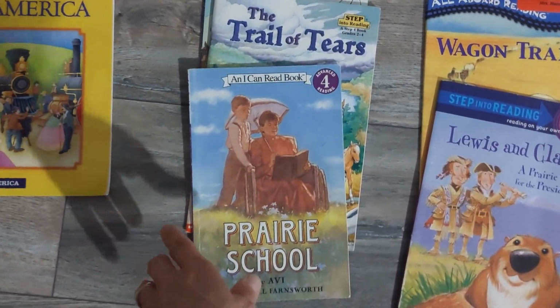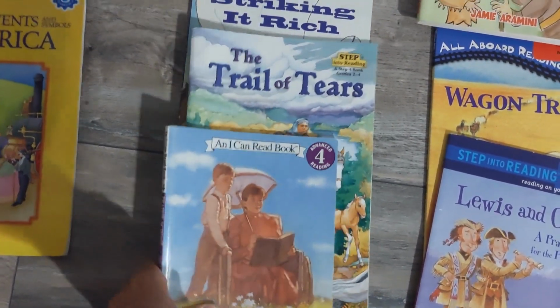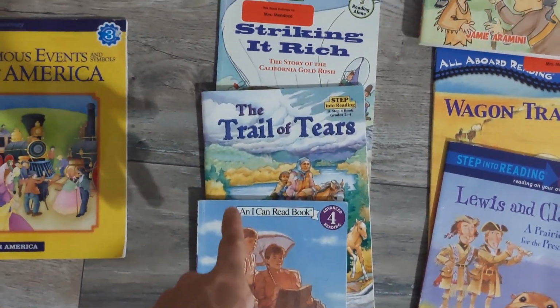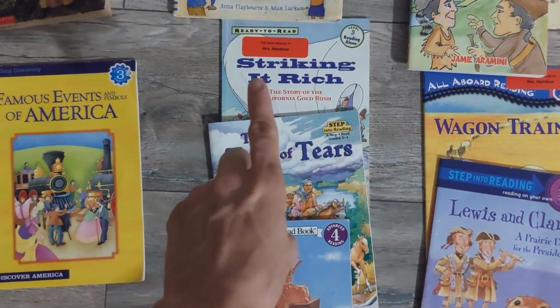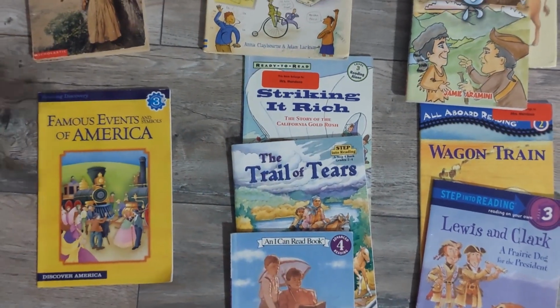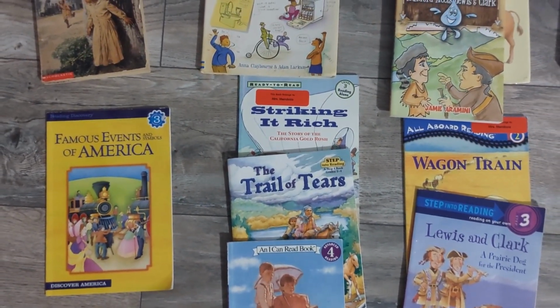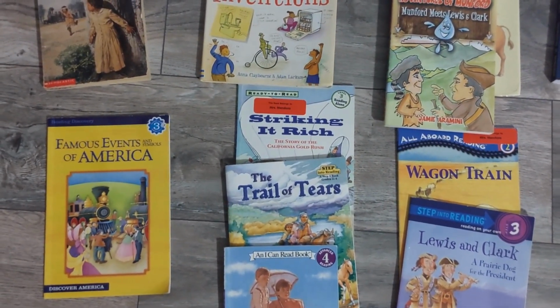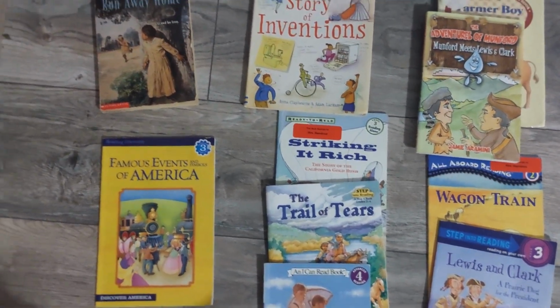So for this month, for his reading, he could read Prairie School, which is a really popular one I've seen before that people have suggested. I did actually buy that one. The Trail of Tears and Striking It Rich. So, you know, how people went west, obviously a lot of them for various reasons, but one of those reasons was because they were trying to find gold.